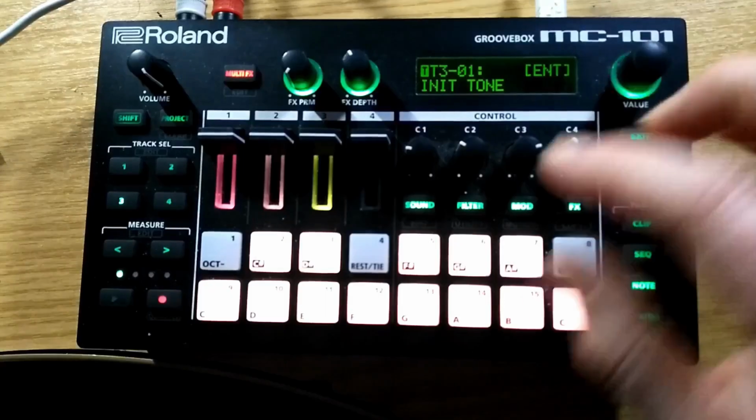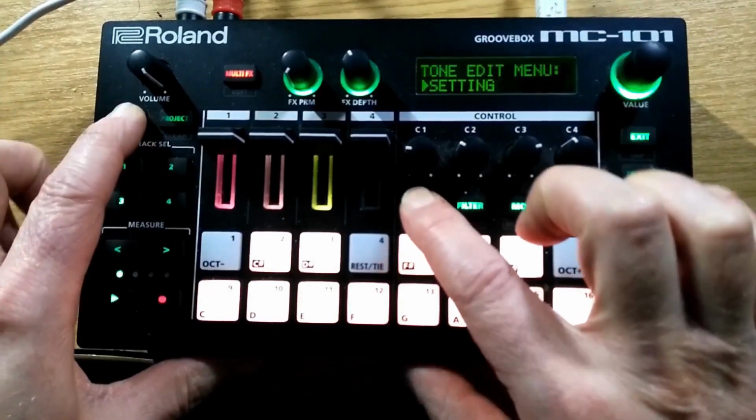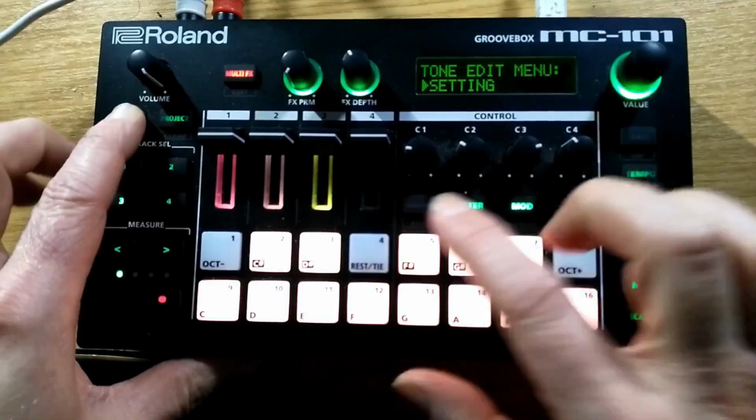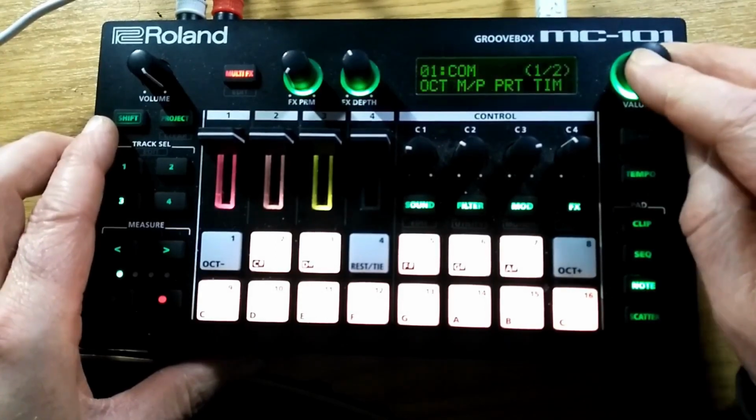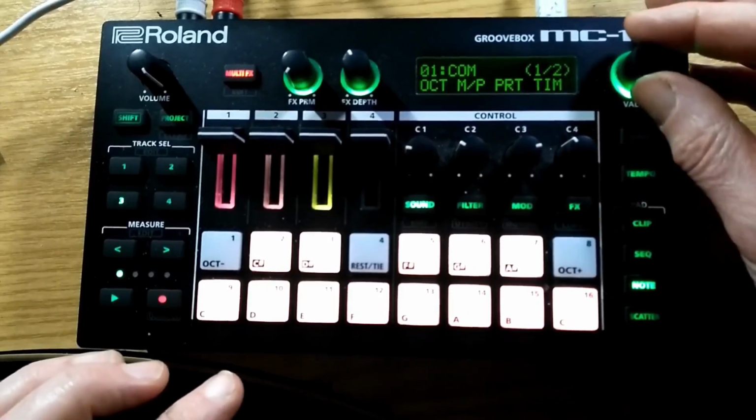So in order to get to the partials menu to edit this, you press Shift and the button underneath the C1 called Sound. And when you press that, you get into a new menu which you can navigate using the value knob. So turn the value knob until it reads partial, press it in, and there you are, you're ready to edit the sound. We're going to skip past pages 1 and 2. You don't need to know about those, and go right to page 3.